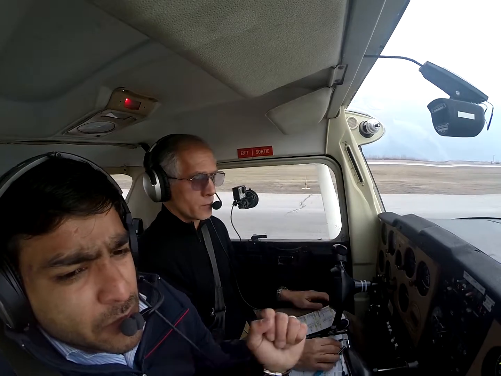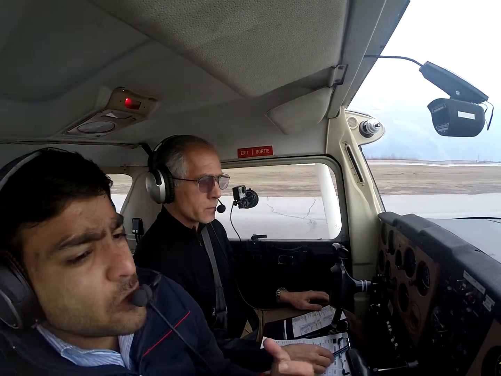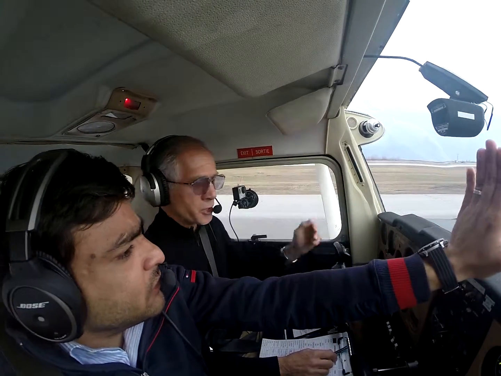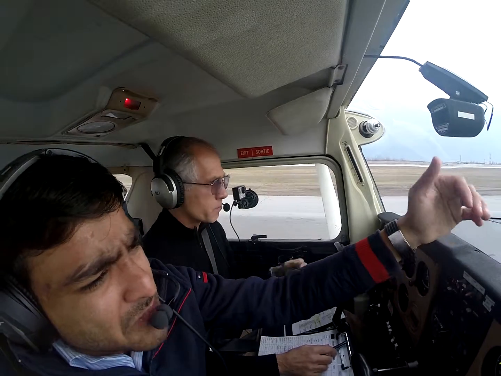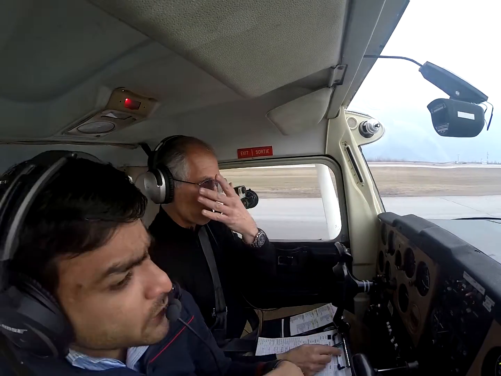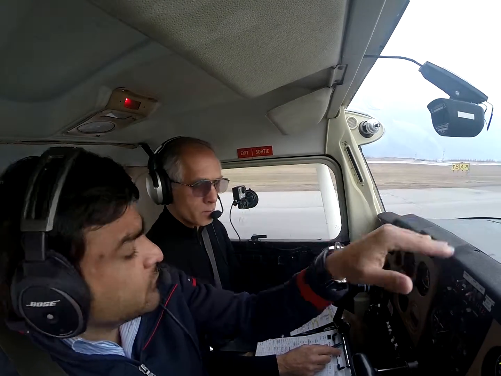Have control for a second. So let's talk a little bit about obstacle takeoff, right? The reason you do want to do an obstacle takeoff is assuming at the end of the runway there are some trees or whatever. Right, trees. They're usually not more than 50 feet, right? So you don't want to hit them, but you want to clear them as soon as possible.